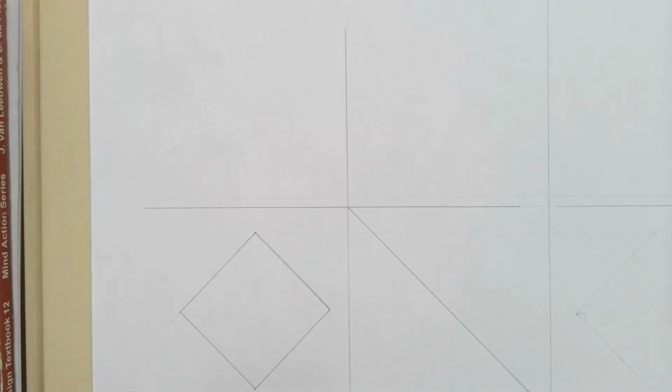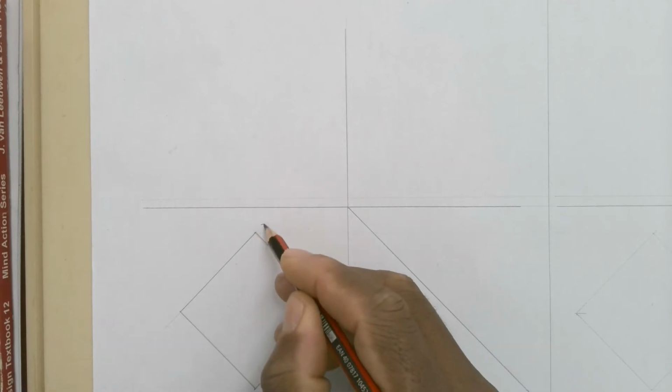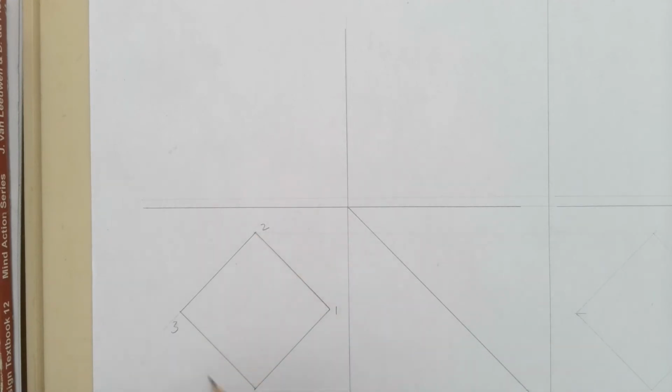So there we go. I already drew my top view from the given front view that I had. So let's call this number 1, let's call that number 2, that's number 3, and this is number 4. Now, since this is a prism, it will have a bottom base and a top base. Let's assume that they give the height of 60 or 70.